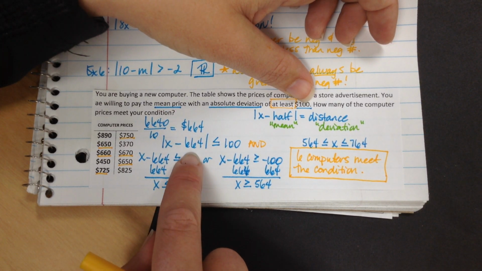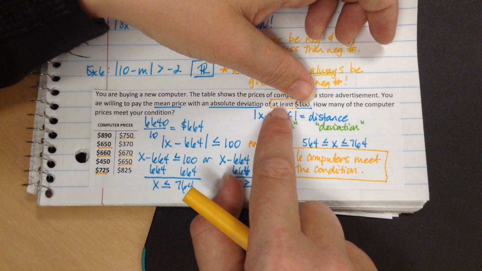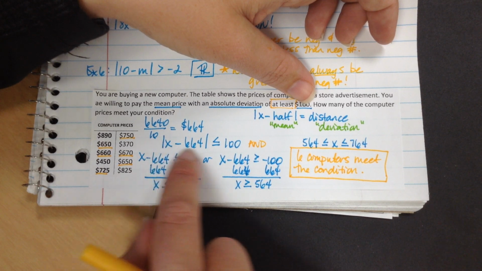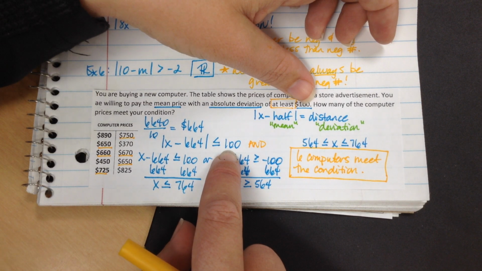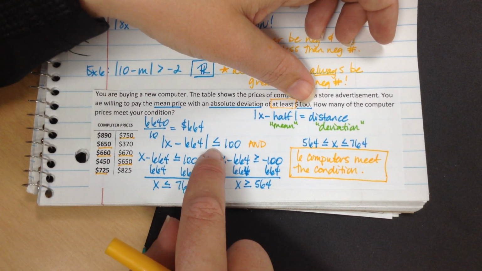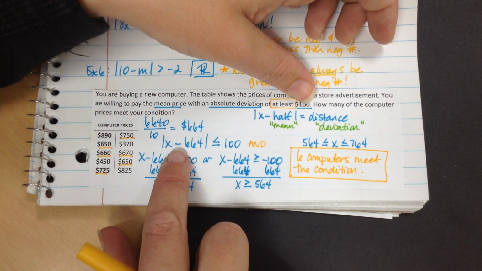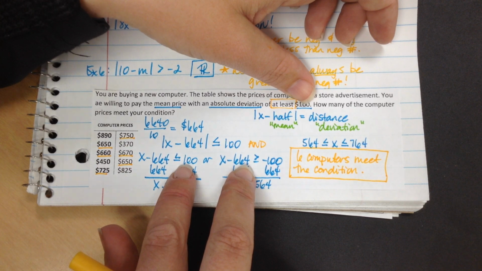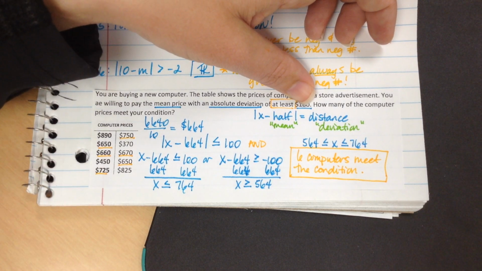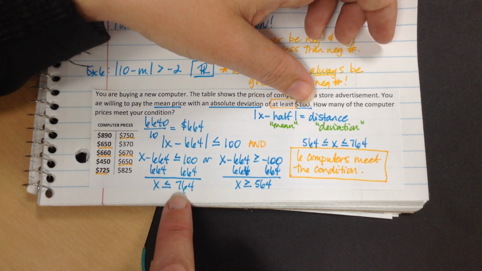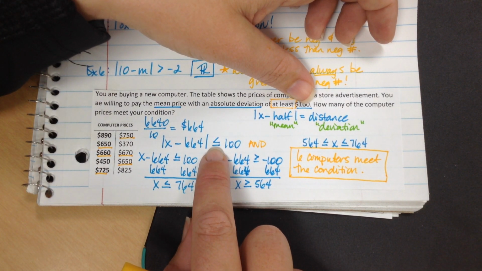So now I have the mean, which I plugged into my equation, and the deviation, which was 100. It said at least. That means all of this has to be less than or equal to 100. It can't be more than 100. I don't want to pay that. That's how I got my less than sign. Once I have an equation, I can solve. We were already isolated, so we did our separate stage, remembering to flip the sign, and then we solved, getting our two numbers, 764 and 564.